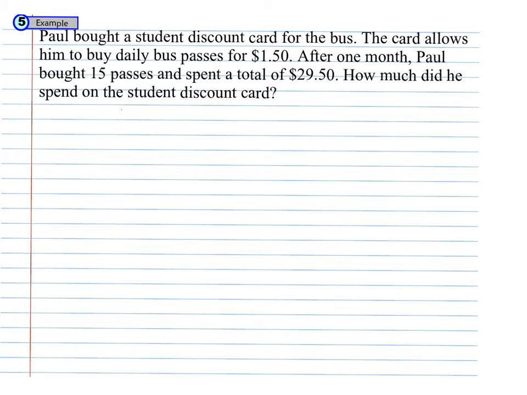So for this problem, it says, Paul bought a student discount card for the bus. The card allowed him to buy daily passes, so his daily passes were $1.50. After 1 month, Paul bought 15 passes and spent a total of $29.50. The total includes the bus pass and the 15 passes that he bought for $1.50 each. So what we're trying to find is how much did he spend on the student discount card. Okay, so that is going to be our variable, and we have to define it. So I'm going to say D is equal to price of discount card.